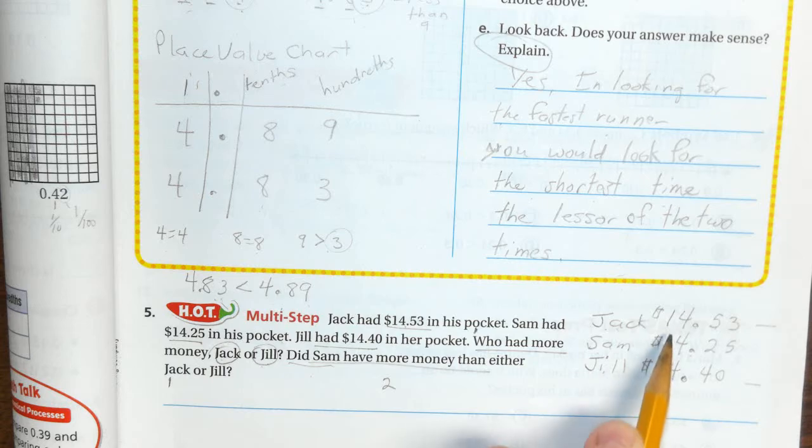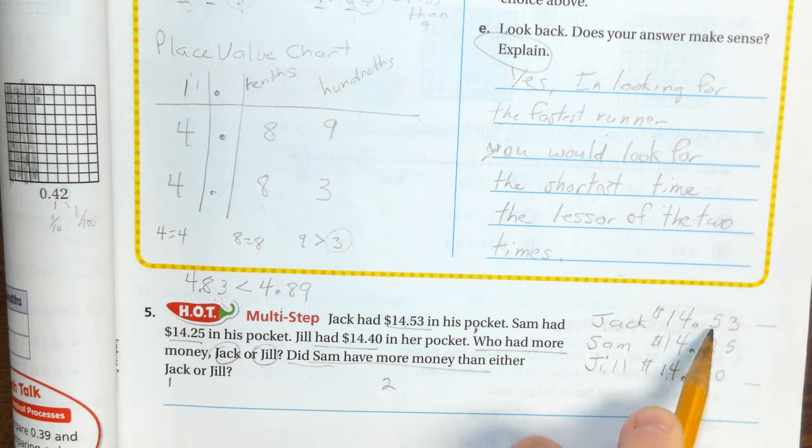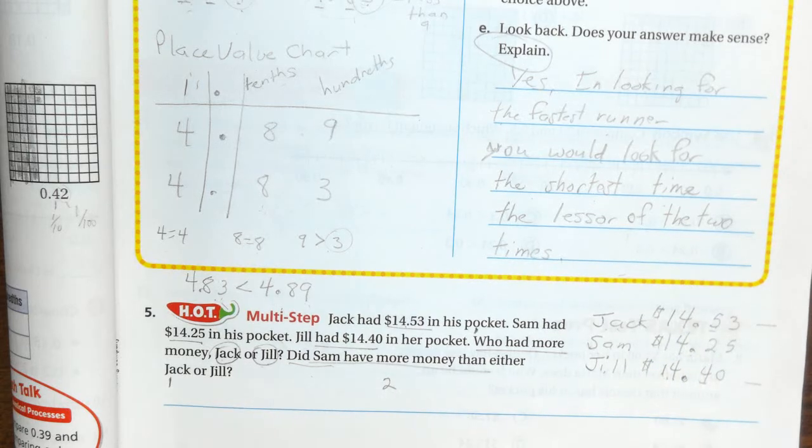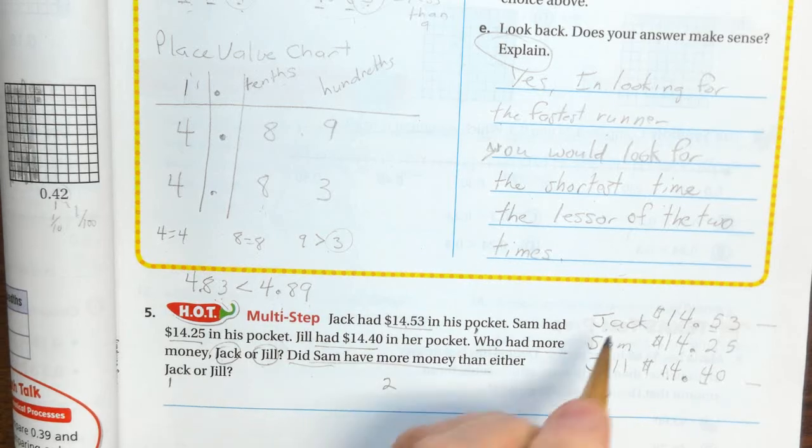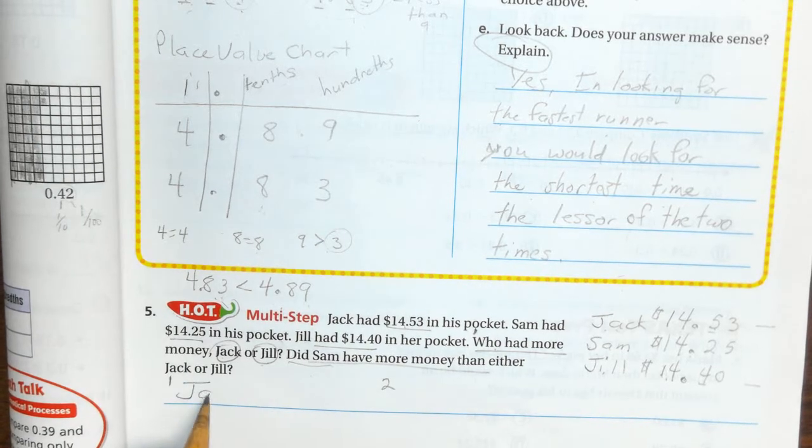Who has more? Well, they both have a 1. They both have $14 and something. Okay, so we don't have to look at the dollars anymore, because they're the same. But here in this tens place, Jack has a 5, but Jill has a 4. That means Jack has more. Okay? Jack is greater. So who had more money, Jack or Jill? Well, Jack had more.